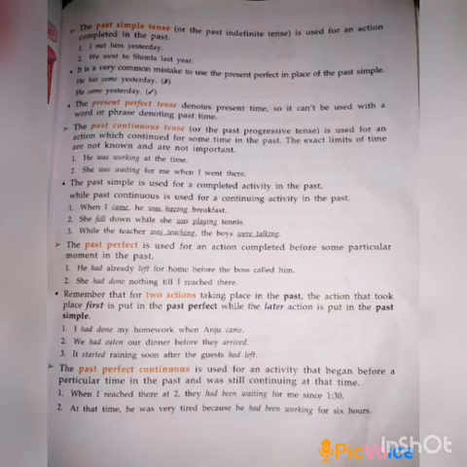Okay. Here, the first is past simple tense. Let us see what is past simple tense. It is used for an action completed in the past. That action is already completed in the past. For example, I met him yesterday. So yesterday is the past, so that action is already completed.